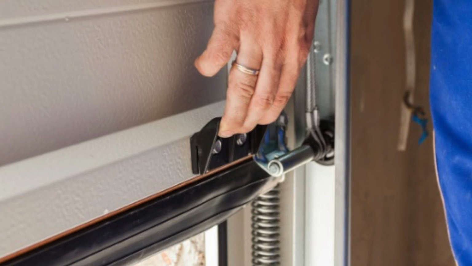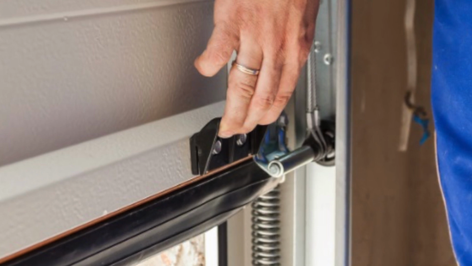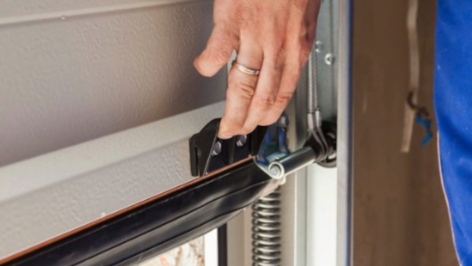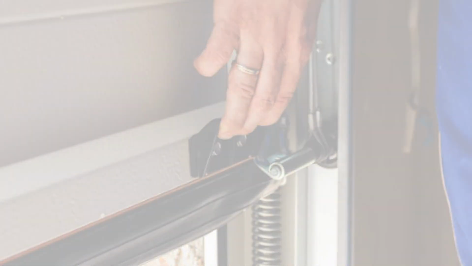Furthermore, as per Regulation 5 of the Workplace Health, Safety and Welfare Regulations 1992, it is essential to routinely examine, test, adjust, lubricate, repair and clean all powered doors as necessary.